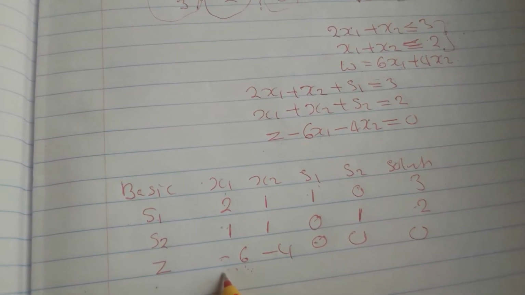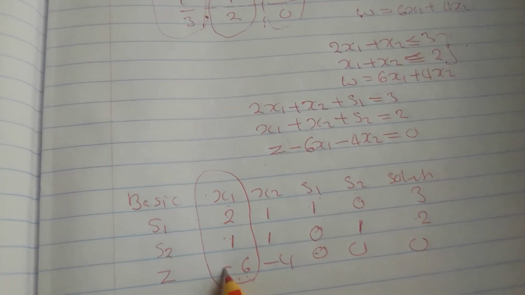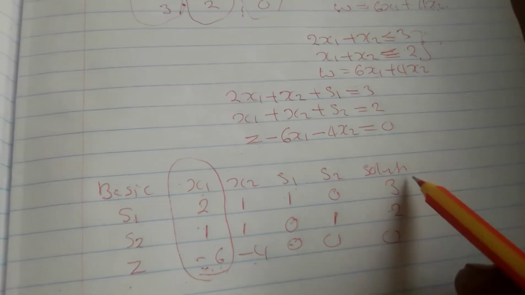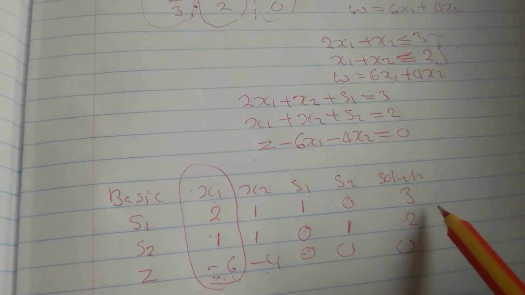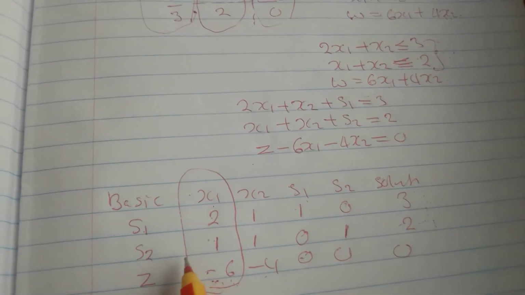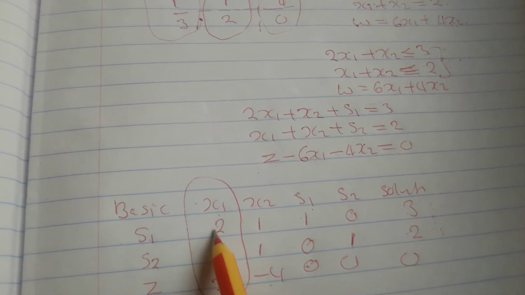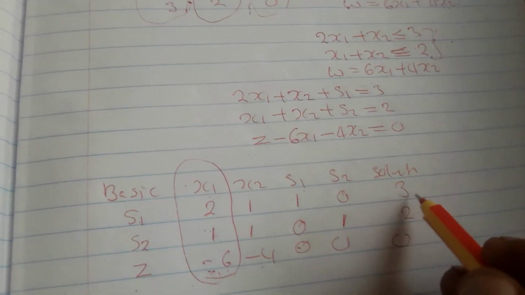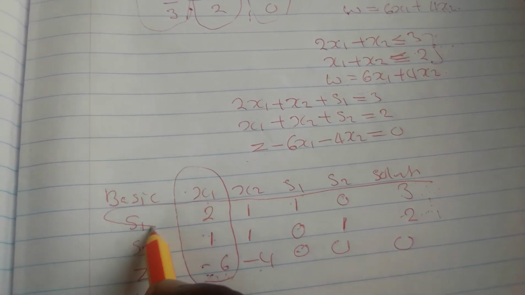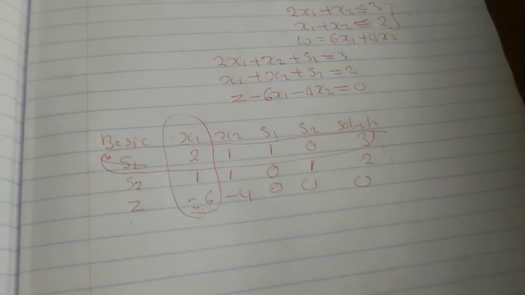From the bottom row, we find the most negative value to get the key column. The values are negative 6 and negative 4, so negative 6 is the most negative. For the rows, we find the smallest ratio. We take 2 divided by 1, we get 2, and 3 divided by 2, we get 1.5. So this one is the smallest ratio row. We take it.